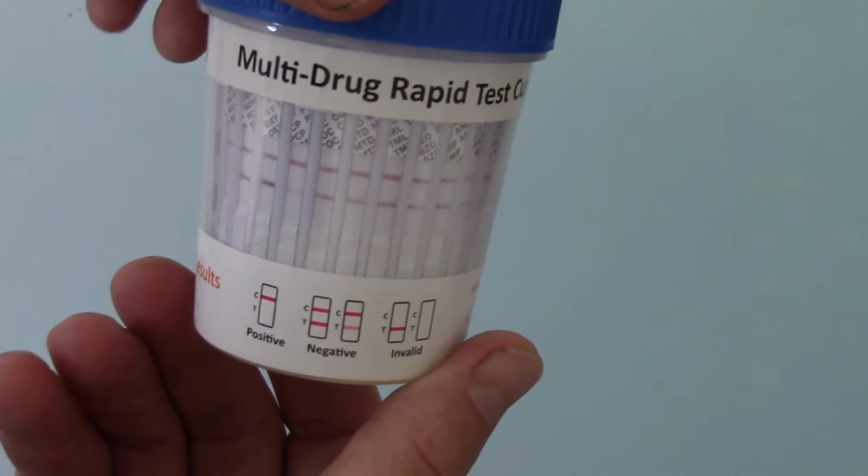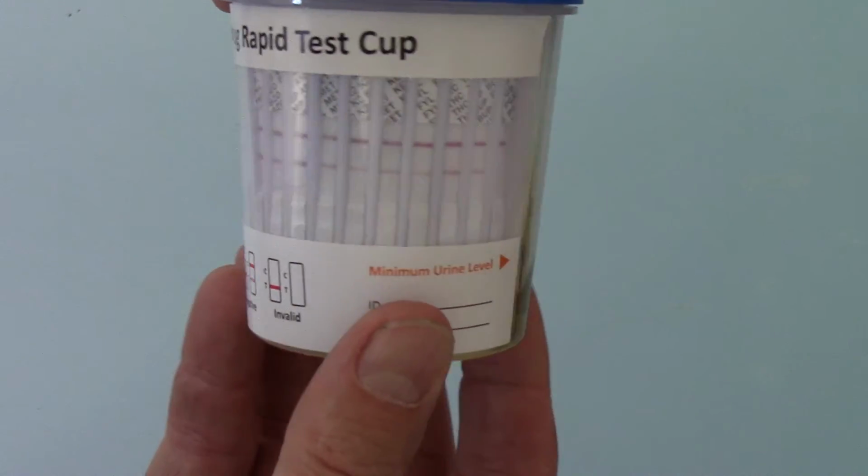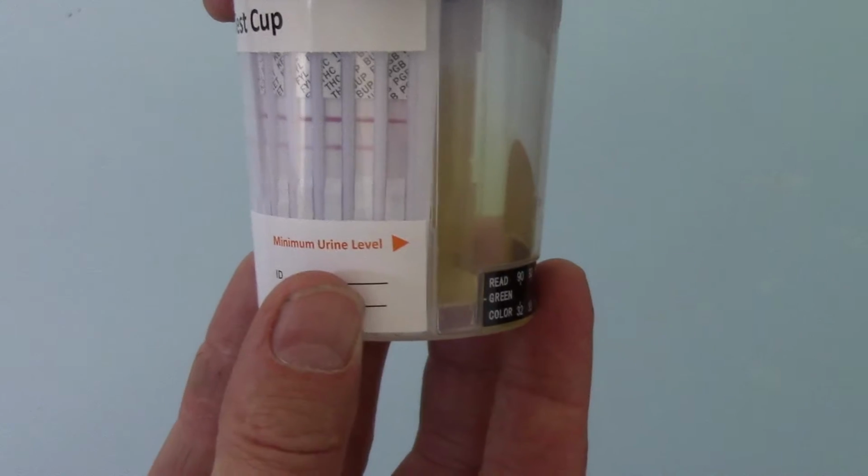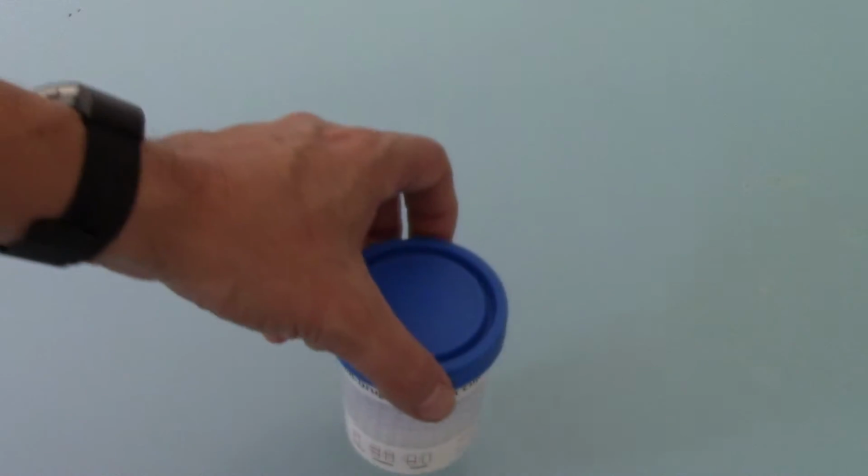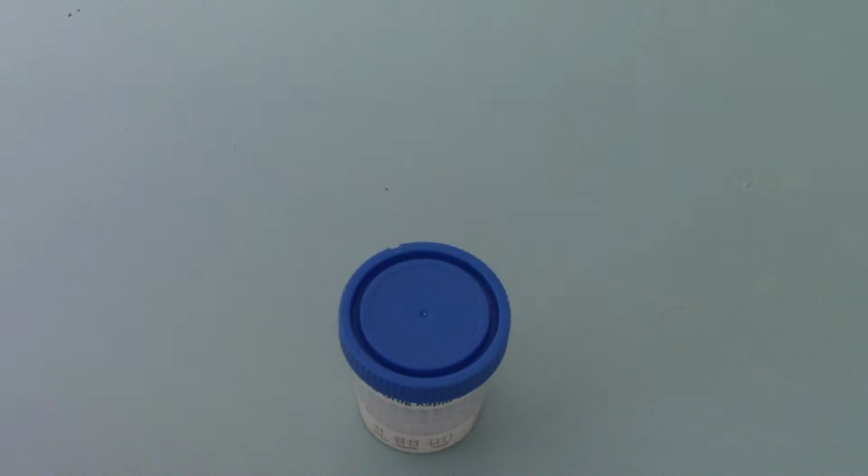And then after that, you do not come back to it and look if any other lines have formed beyond that. The correct result is the result that is showing at the read time for that drug group. So what I'm going to do with that is now leave it for a full 5 to 10 minutes, and then we will interpret the results that we've got from that urine sample.